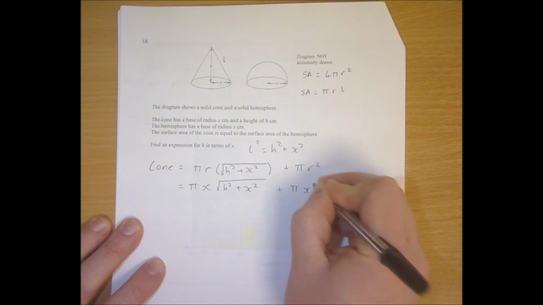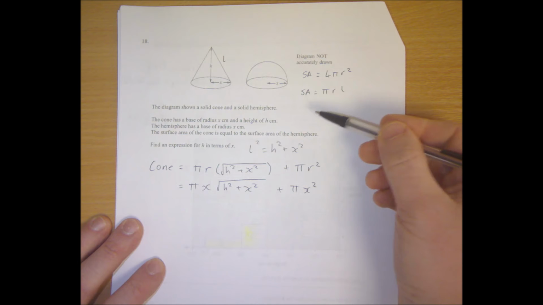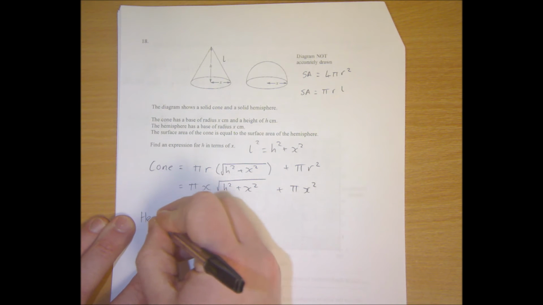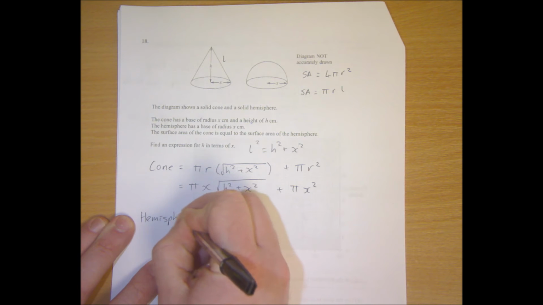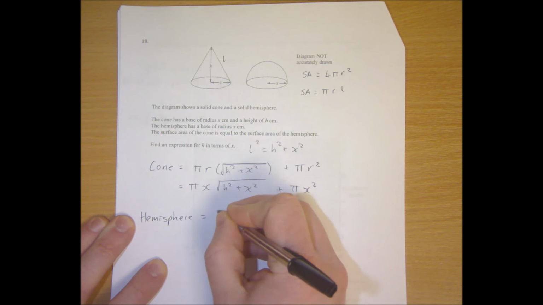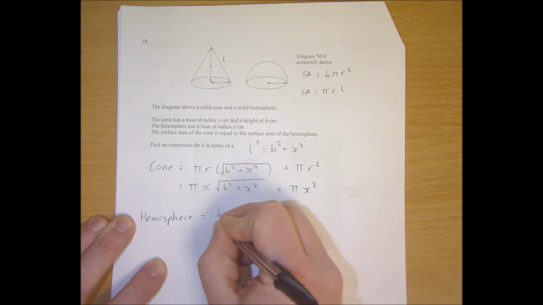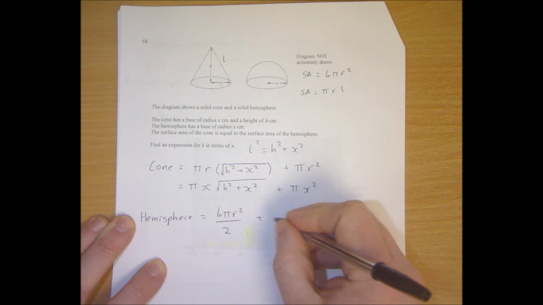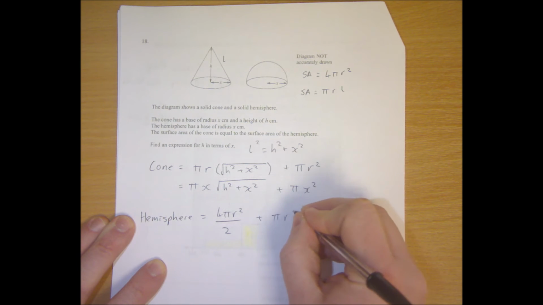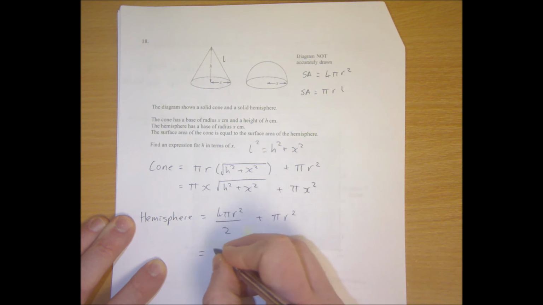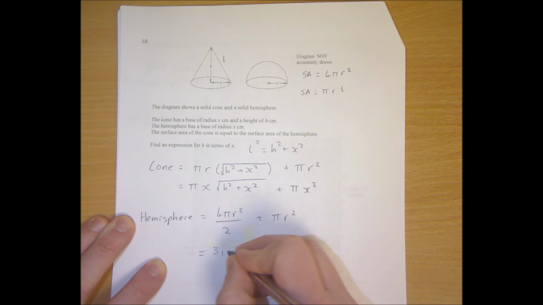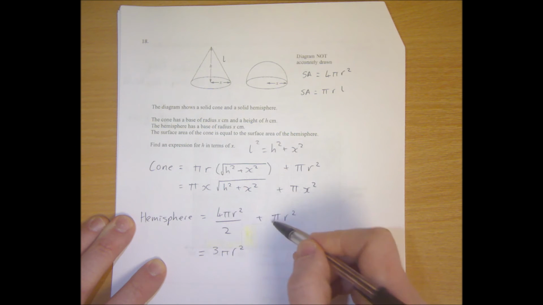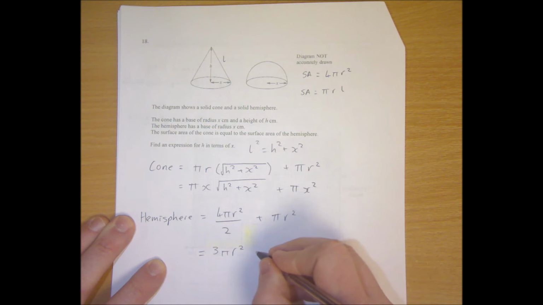For the hemisphere, we've got a sphere that we're halving, so we've got 4 pi r squared, and we're going to half that, and then we're going to add on the flat surface at the bottom, so add on the pi r squared at the bottom. So that's going to give us 3 pi r squared. 4 divided by 2 is 2, plus the 1 pi r squared. So substituting in our x, that gives us 3 pi x squared.